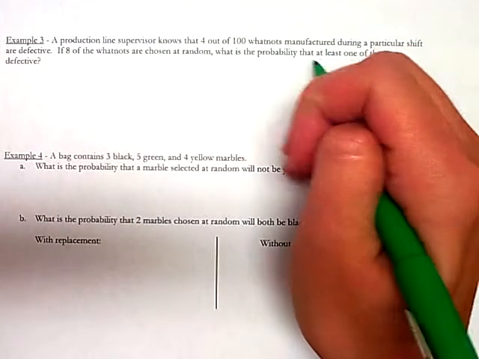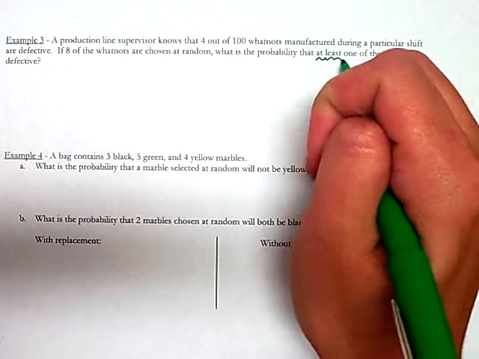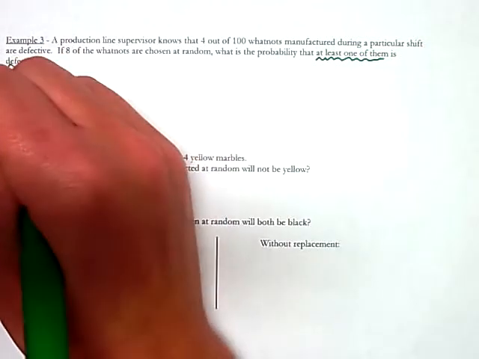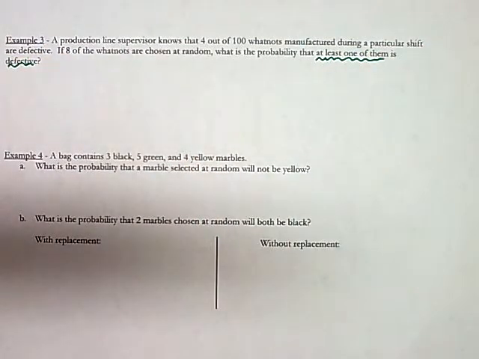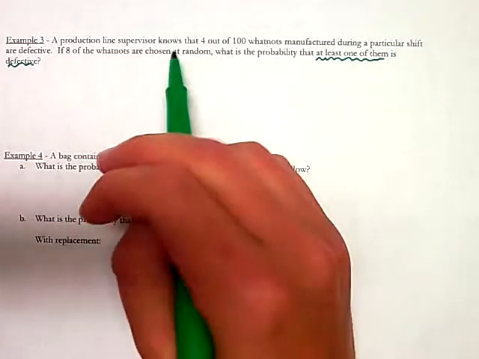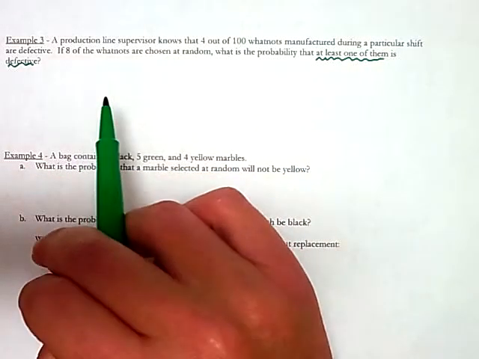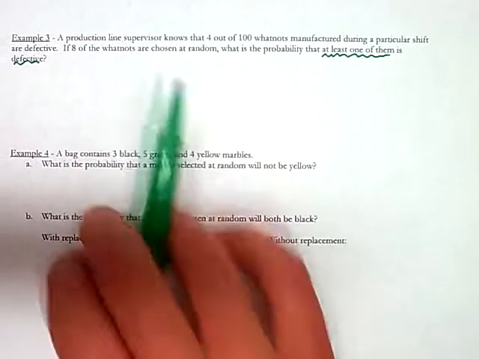The thing that's most complicated here is probably this idea of at least one of them is defective, meaning it could be 1, 2, 3, 4, or, I'm sorry, they're choosing 8, so 5 or 6 or 7 or 8. So there's a lot of different situations to try to count.